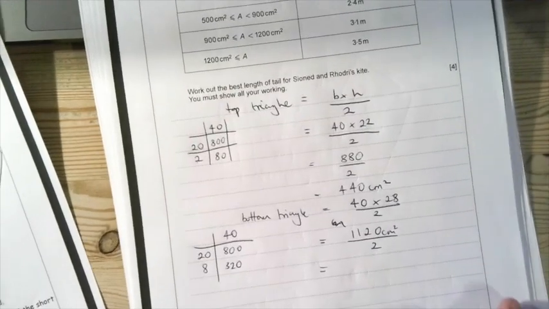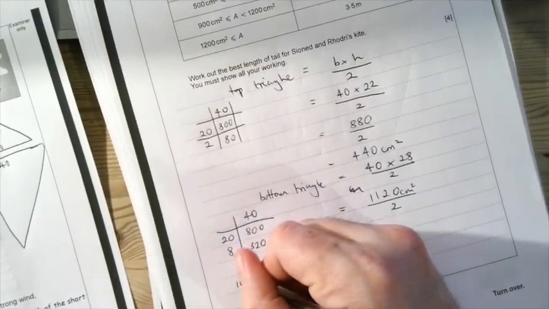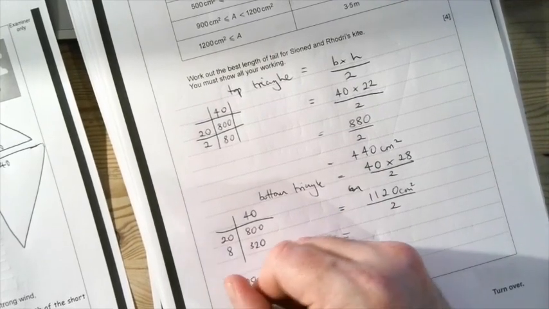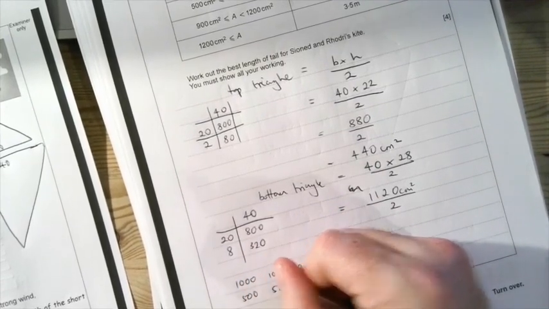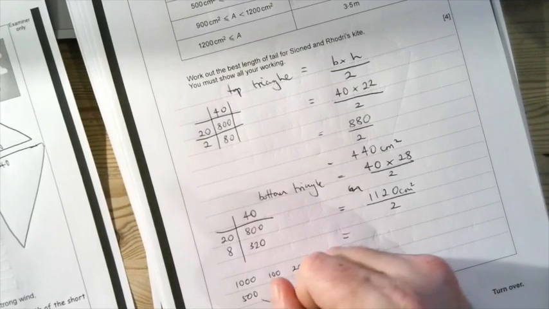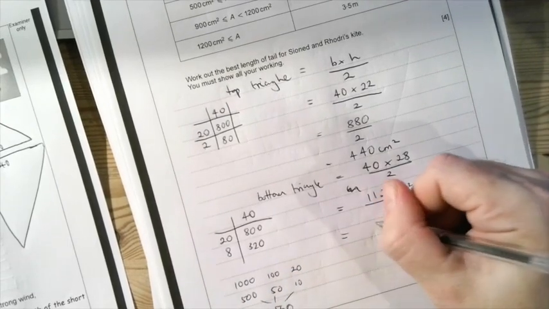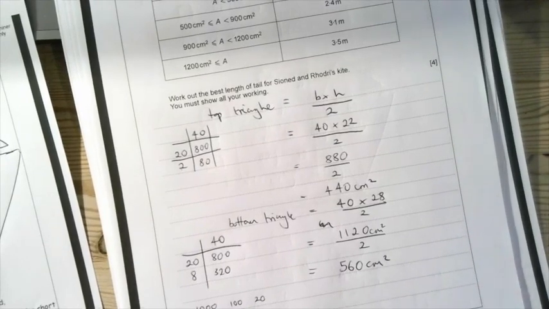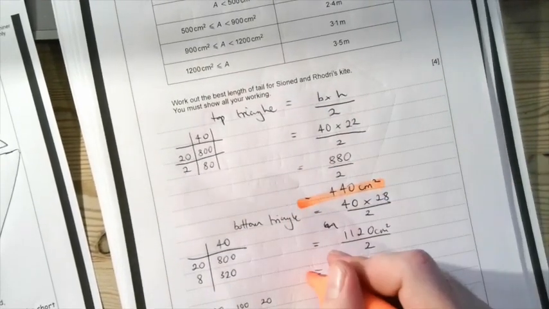So then 1120, so I'm going to split that into 1,000, 100 and 20, and half each of those, we get 500, 50 and 10. Bring those together will give me 560. So it's 560 centimetres squared for the two different triangles, that one and that one.